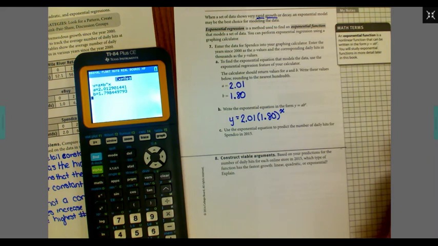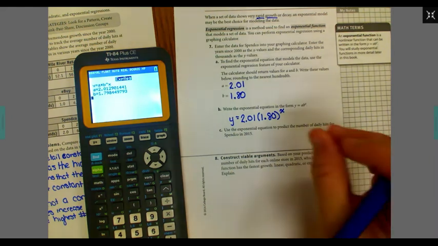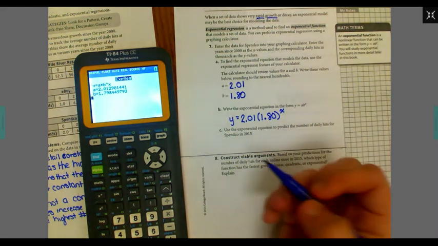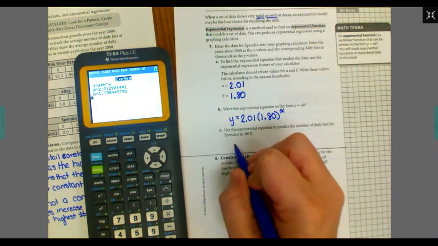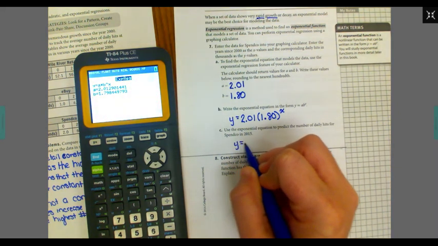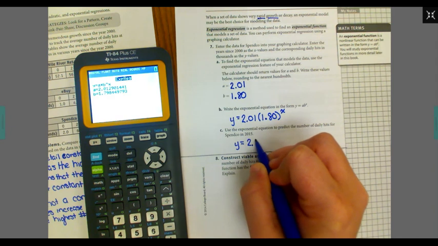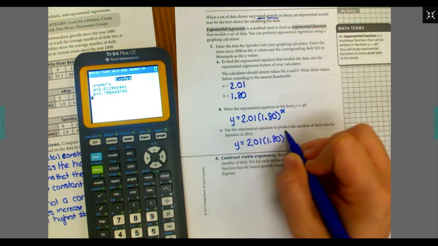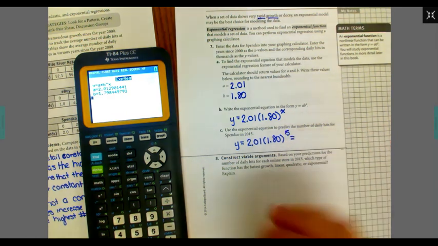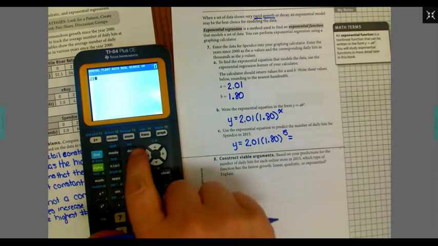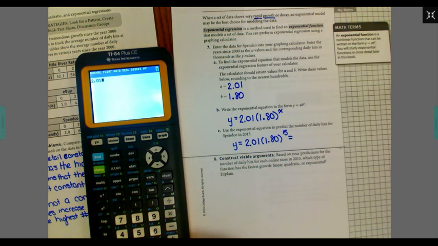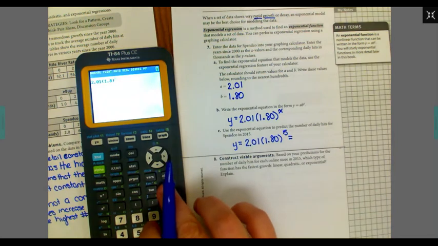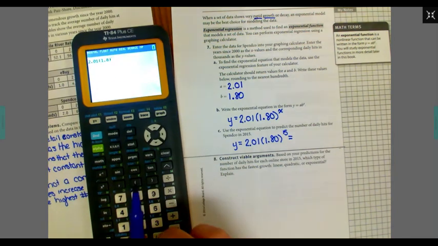Last thing it asks us to do is to use this equation to evaluate for 2015. So we're going to plug in 15 for x. 2.01 times 1.80 to the 15 power. If we push this little caret key, we can raise it to any power we want.